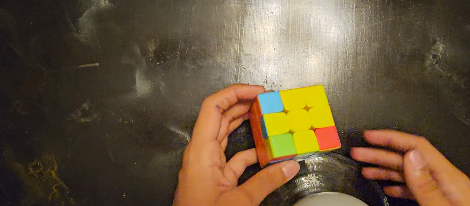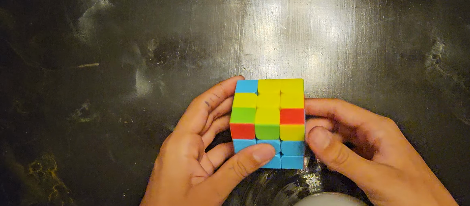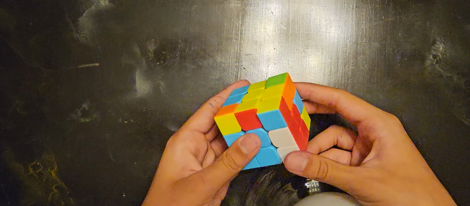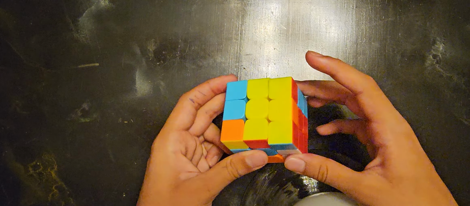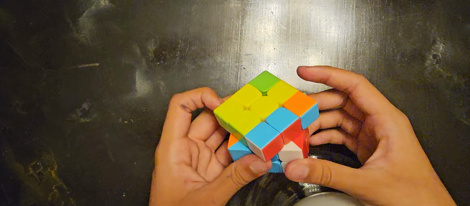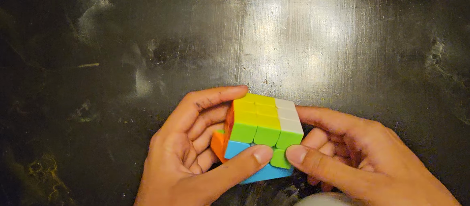If not, then you may perform the alg left-handed. So it goes like this. Like that.